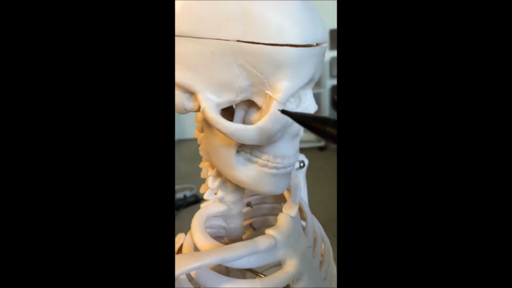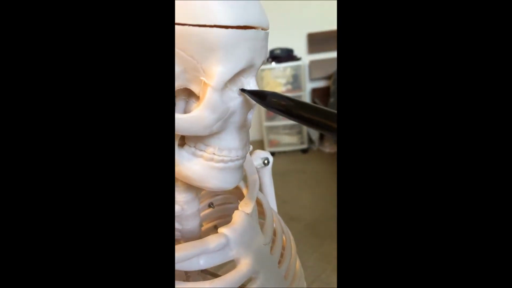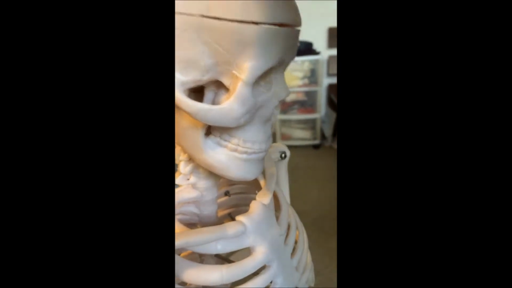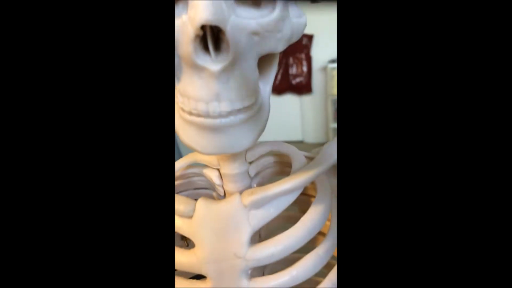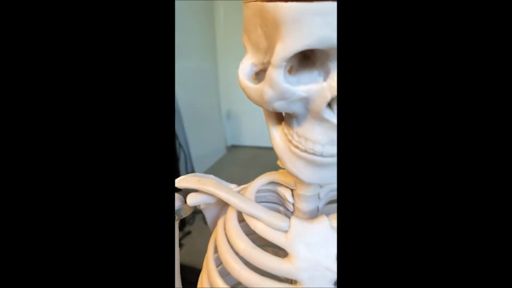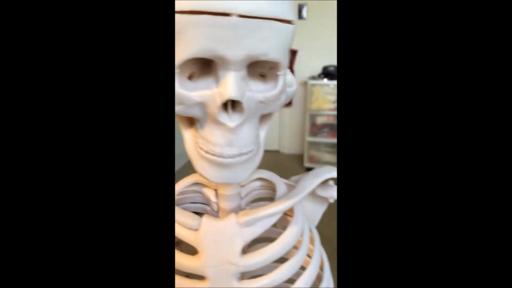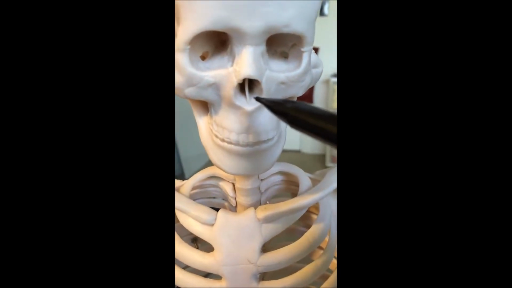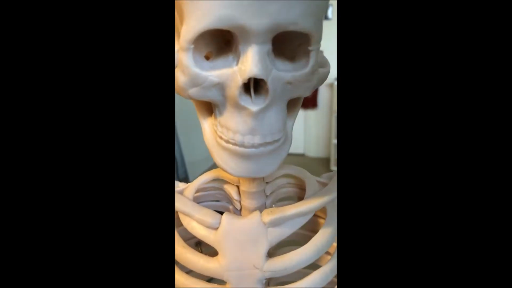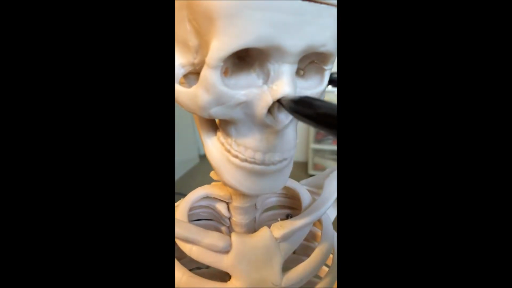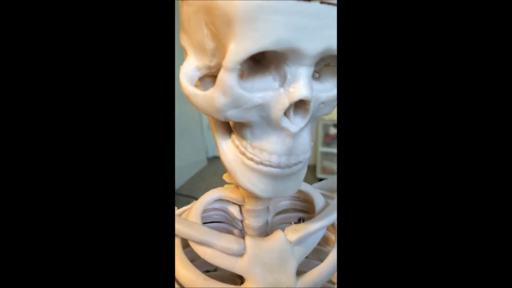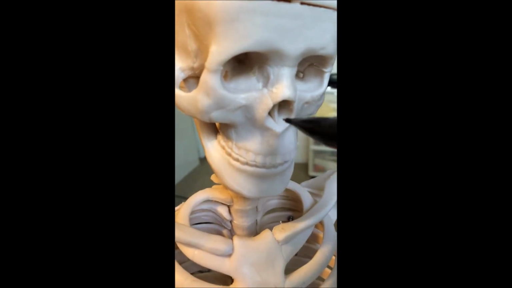You have the ethmoid, which is right here, and then the vomer, which is this bone right here, and the vomer along with the ethmoid make up the septum, which you can see. And then you have the inferior nasal concha, which is found in this area right here. This helps in providing warmth, moisture, and cleansing when we inhale.